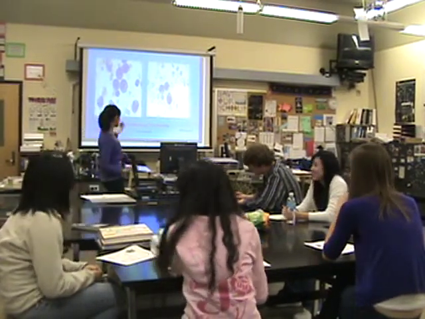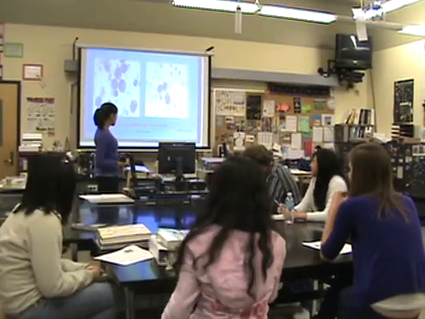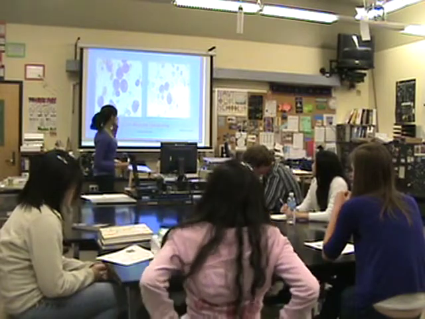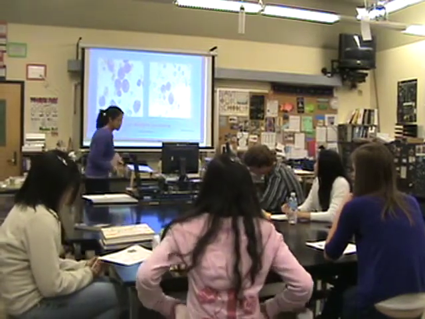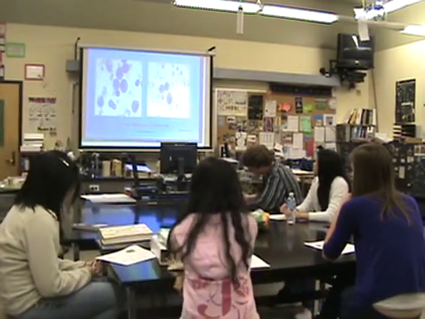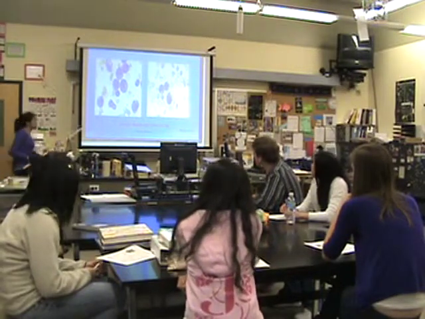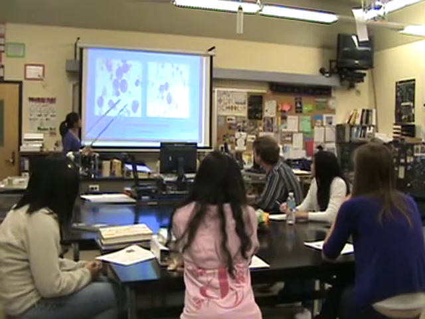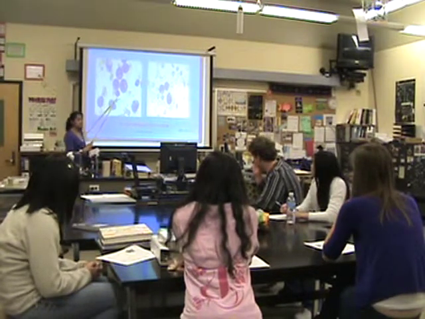Okay, so this is the acute myeloid leukemia, and as you can see there, it's a stain, and to pretty much explain the morphology, acute myeloid leukemia will have cells that are larger.